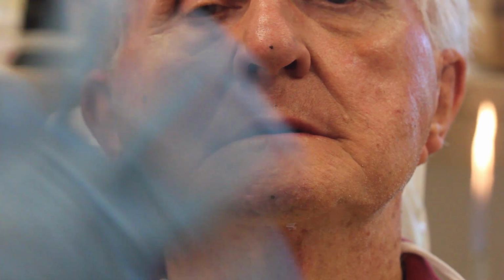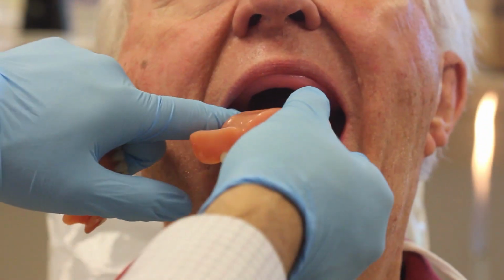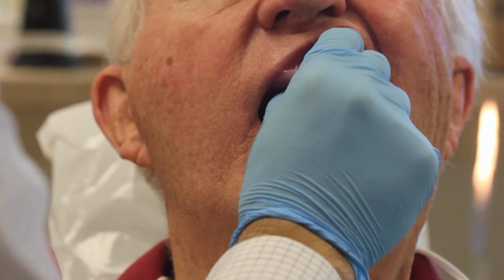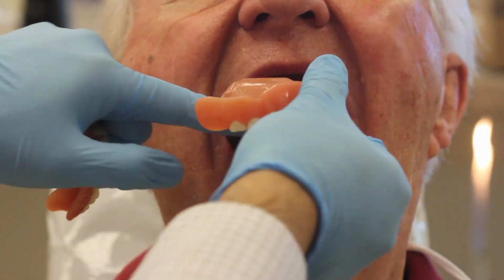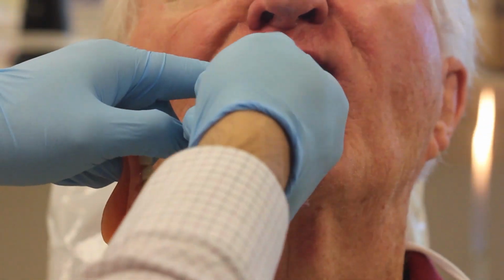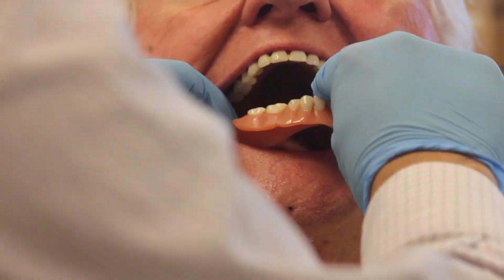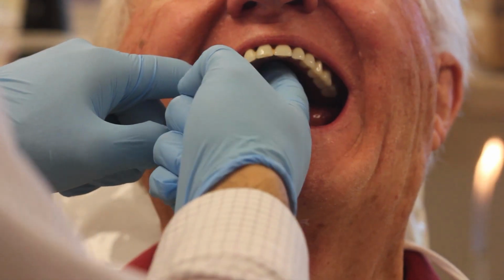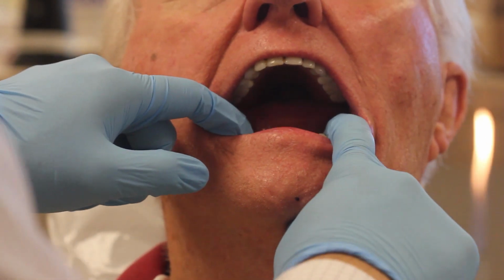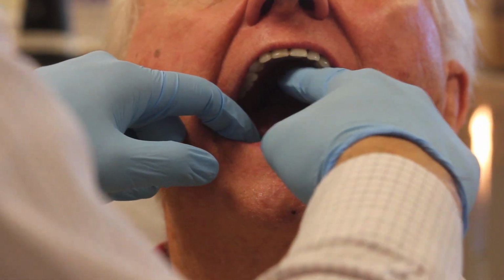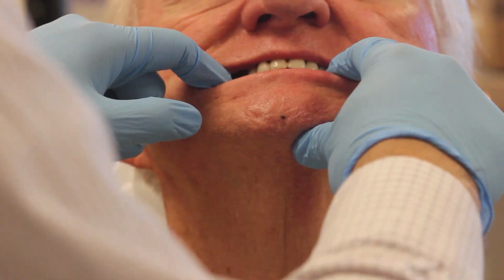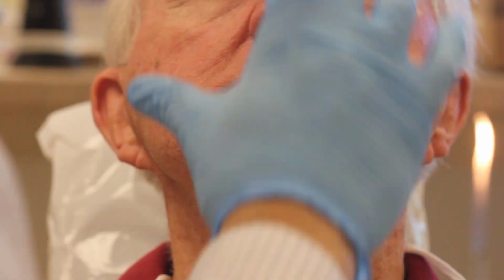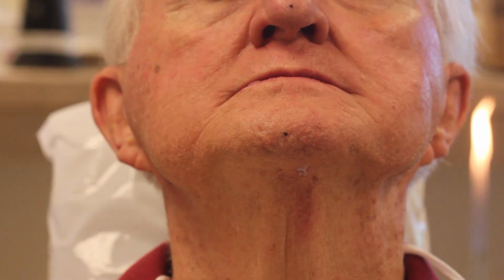So now we want to evaluate his vertical dimension of occlusion with the existing dentures that he came in with. So we'll take that out and we'll put the old dentures in. Generally the anatomical average is that there's a 2 to 3 millimeter difference between vertical dimension of rest and occlusion. Go ahead and close together. So when the teeth are together, this is his vertical dimension of occlusion, VDO.